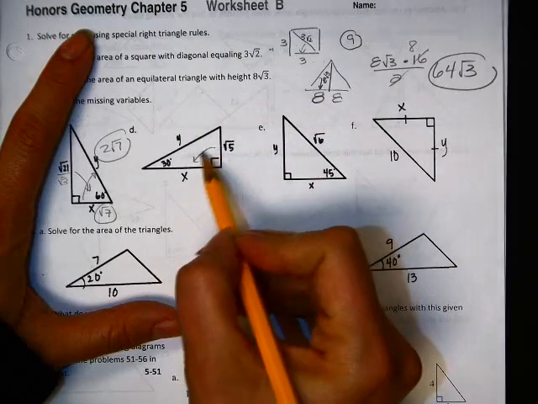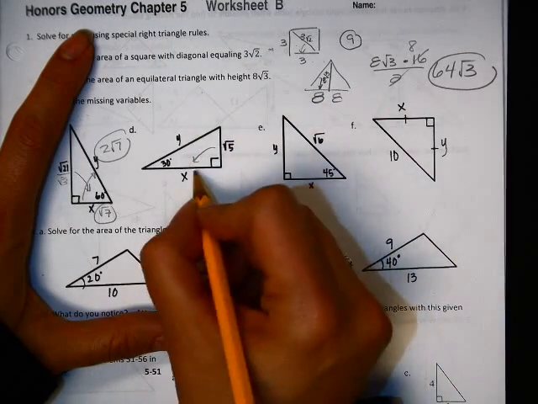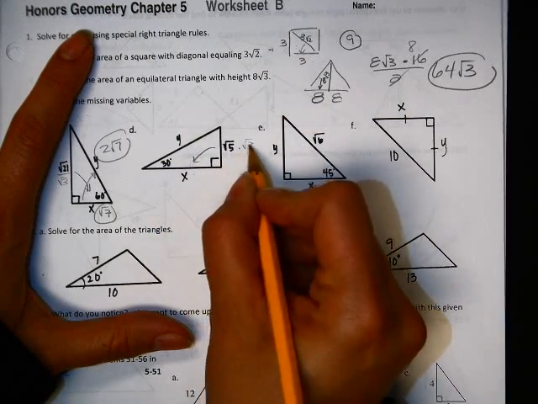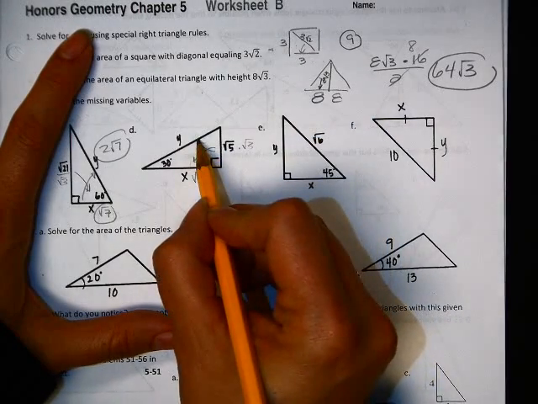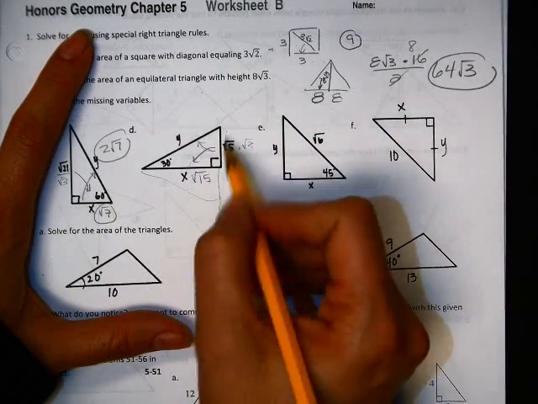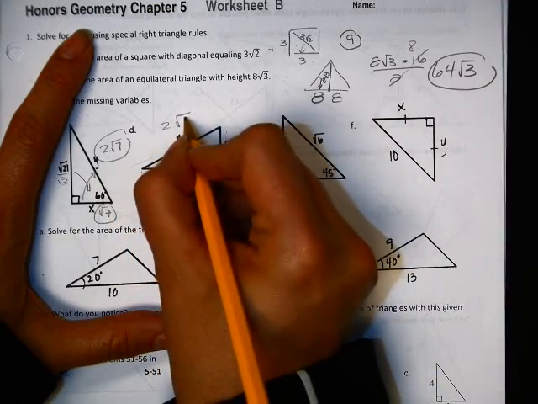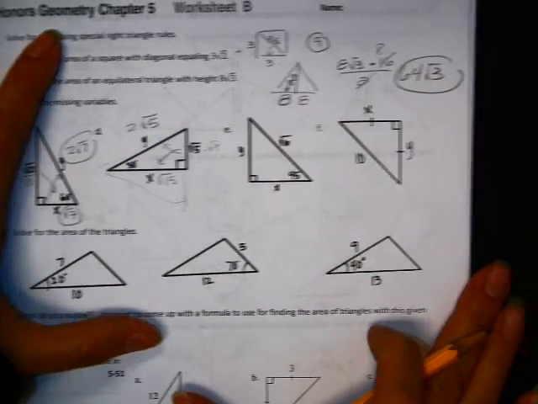To go from here to here, I'm getting bigger, I am multiplying, and the magic number is root 3, so this times root 3 is root 15. Here I'm getting bigger, and the magic number is 2, because it takes 2 of those to make one of those, and so that would be 2 root 5.